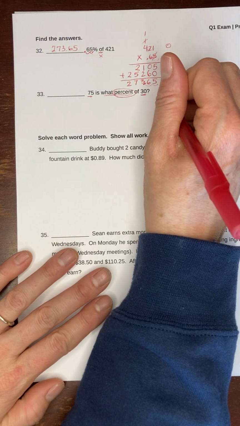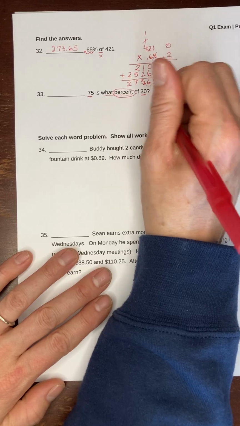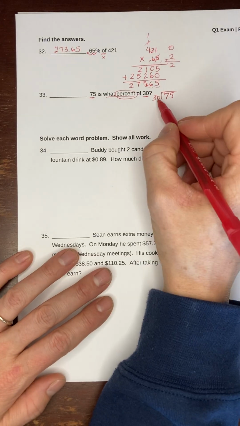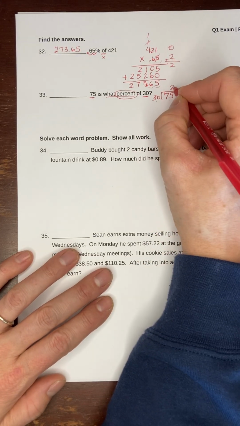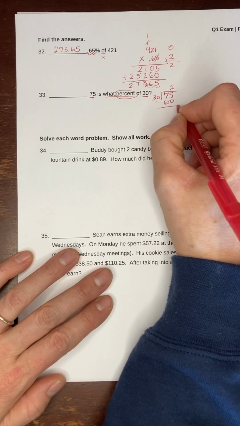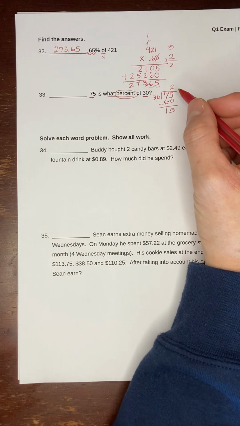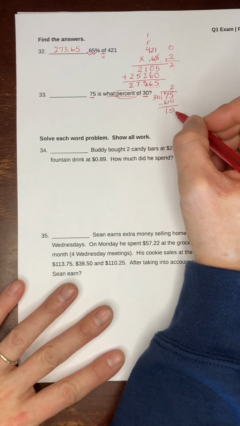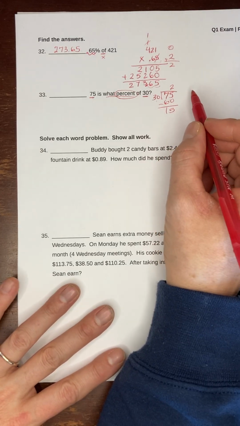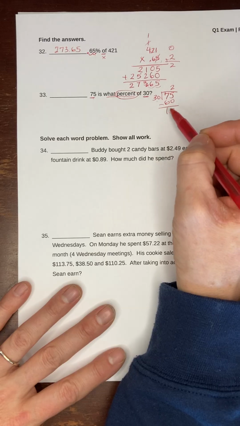75 divided by 30. 30 into 75 goes twice. 2 times 30 is 60. That leaves 15 left over. We cannot leave it with a remainder of 15. We need to have a couple of decimal places, right? Because we're going to turn this into a percent.